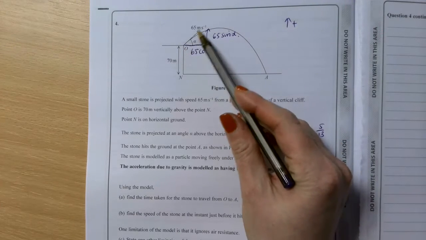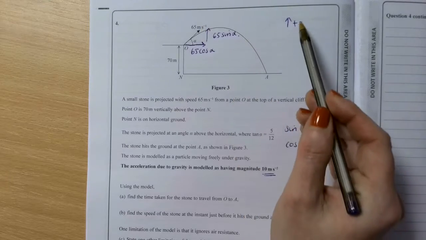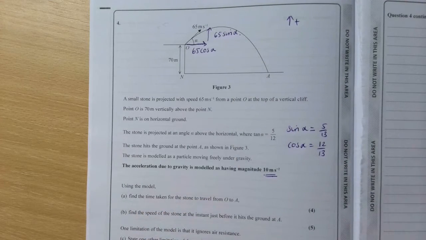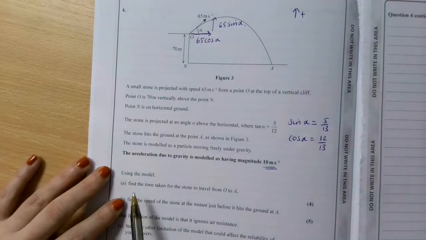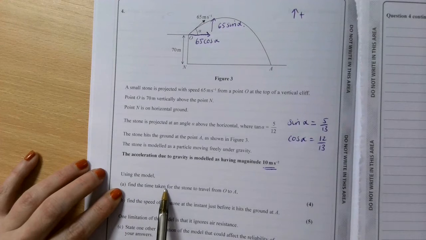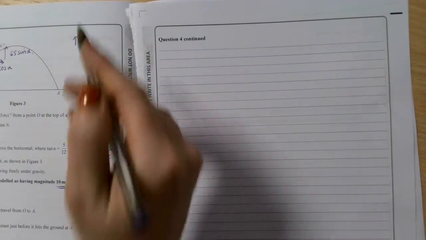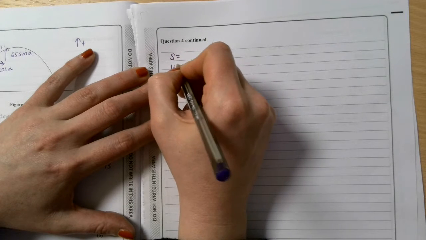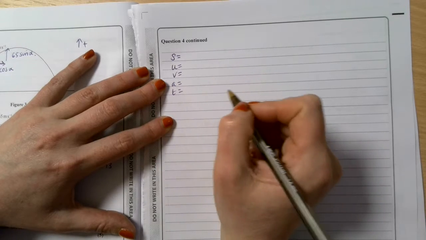As the initial direction of movement is upwards, I'm going to take upwards to be my positive direction the whole time. So part A tells us that it would like us to find the time taken for the stone to travel from O to A. So I'm going to need to use my constant acceleration formula here. So I need to have S, U, V, A and T.